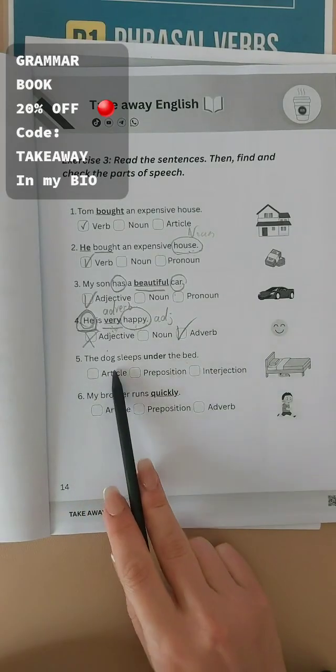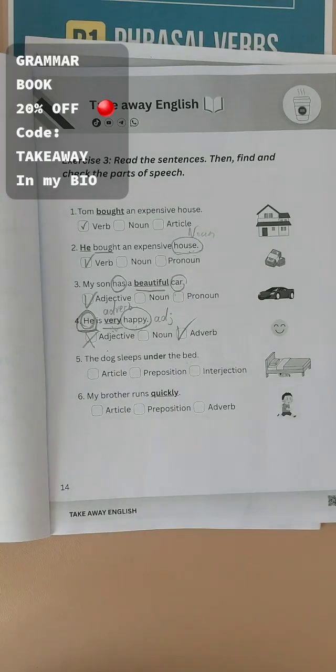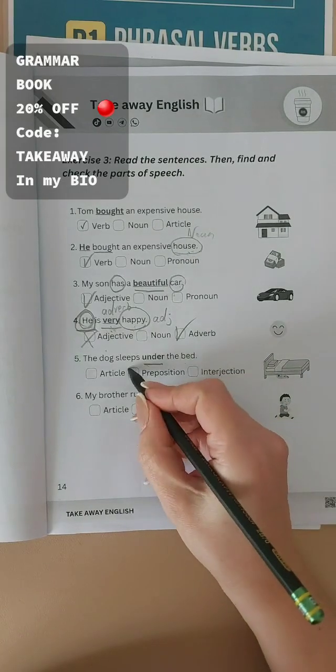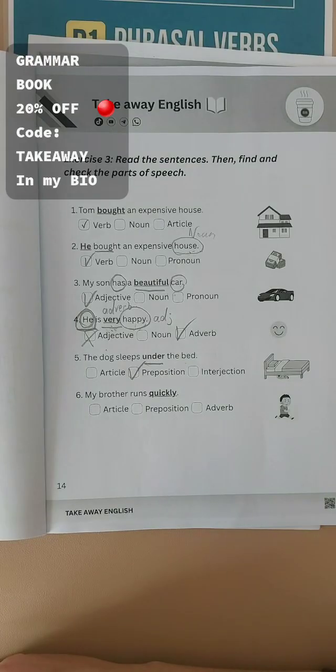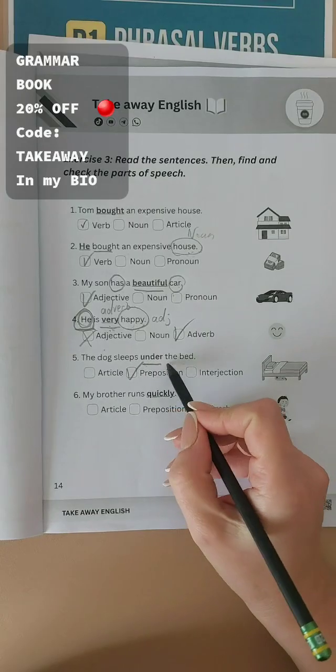Number 5, the dog sleeps under the bed. Under. Preposition, excellent. It's a preposition of place, right? Where is the dog? It's under the bed.